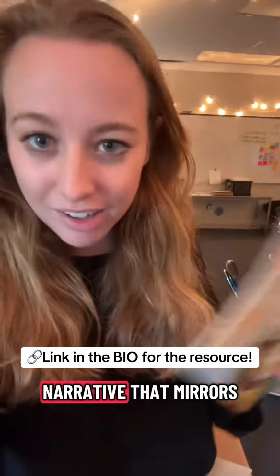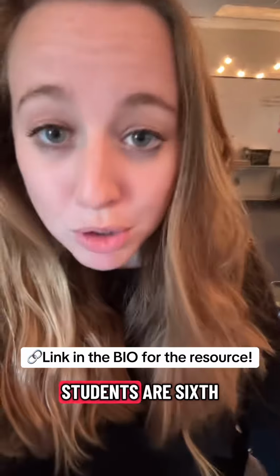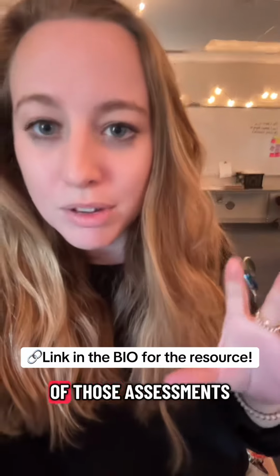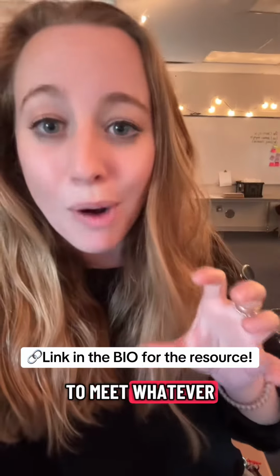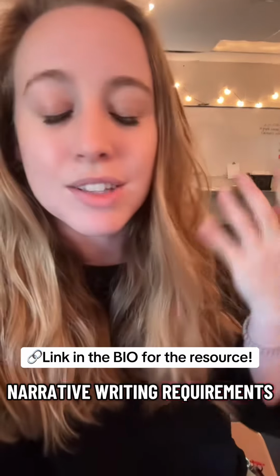Students used Canva to create children's books that follow a narrative that mirrors the hero's journey. And whether your students are 6th grade through 12th grade, this is one of those assessments that can be adapted to meet whatever narrative writing requirements fit your curriculum.